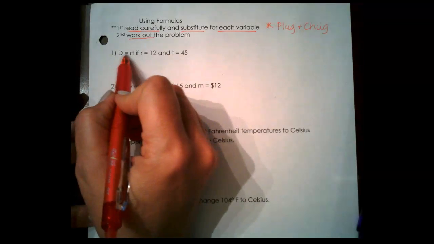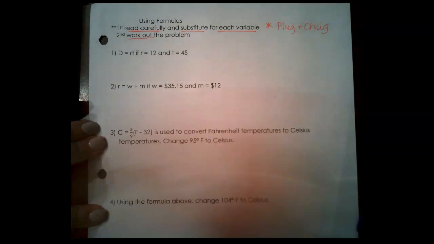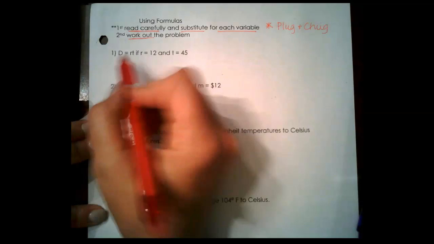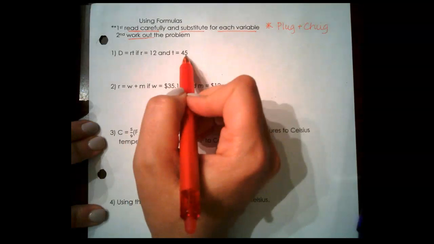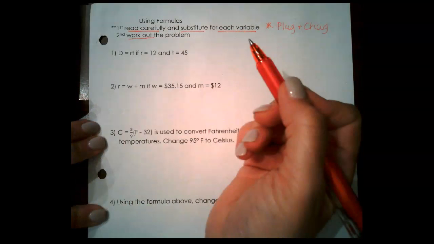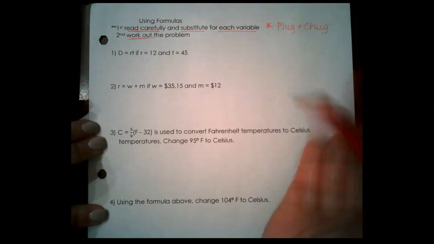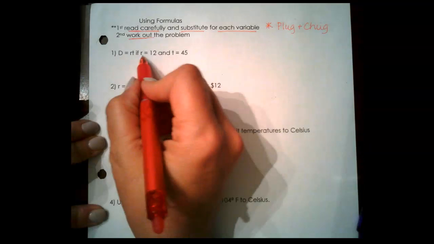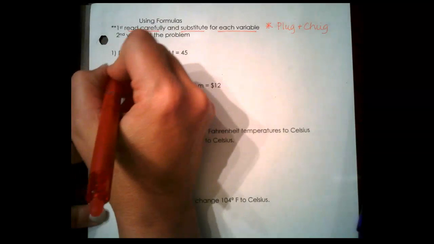This formula says D equals RT, and this is a normal formula for distance, but you don't have to know that. It's telling us that distance equals rate times time, but if you don't know what the letters mean, it does not matter because they've given you values. You just plug them in and work it out. Later on, you'll learn why you need to use these formulas for certain situations, but that's not the purpose of this activity. All right, so they gave us the value for R and T, so we're going to replace the R and the T. Remember that when two variables are side by side, that's going to tell us to multiply.